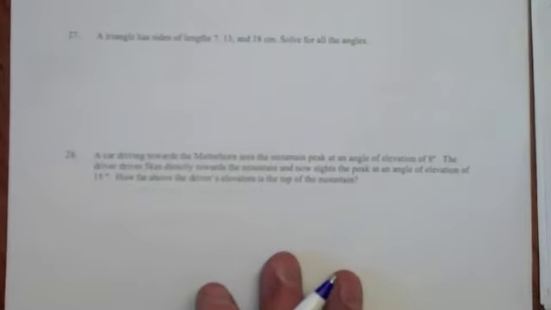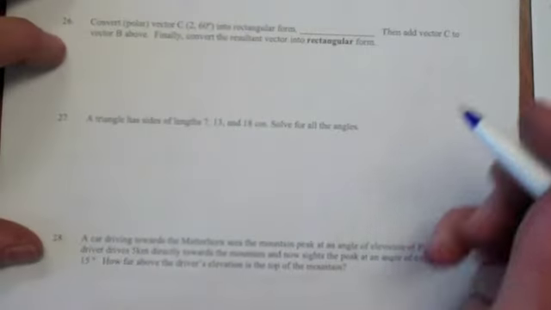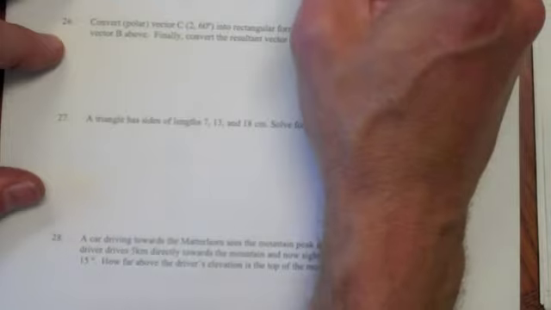Okay, 2 pages left. Here we go. Graph and label the following vectors given in rectangular form. Doesn't matter where you draw them. I can just start this here.